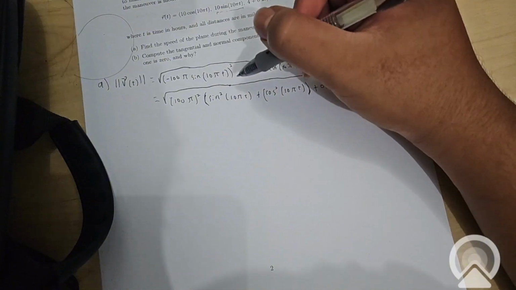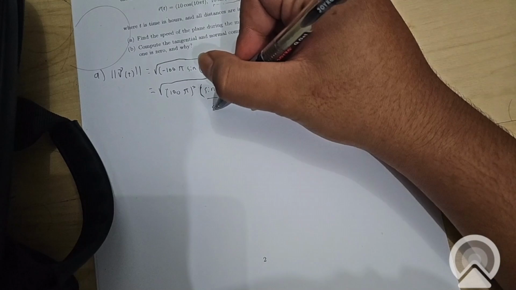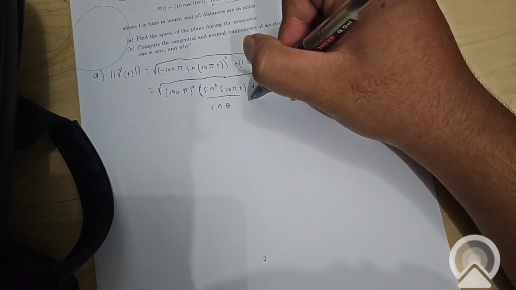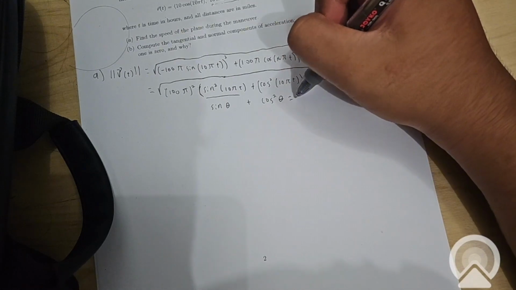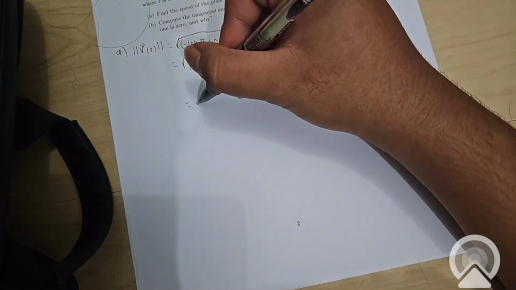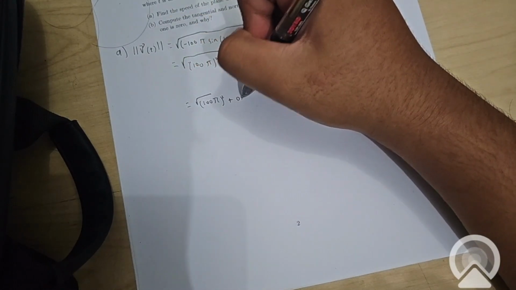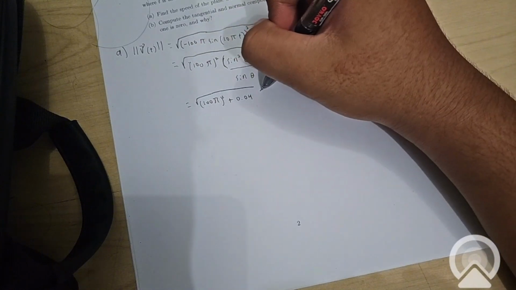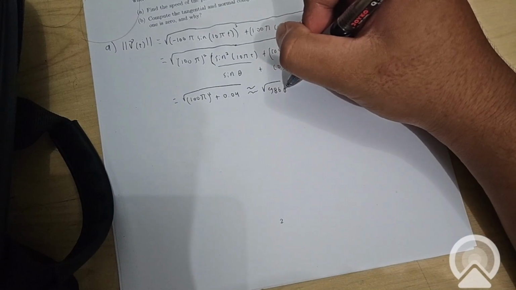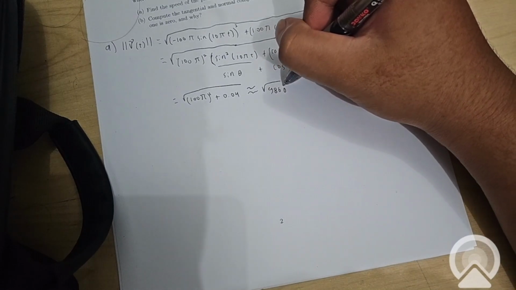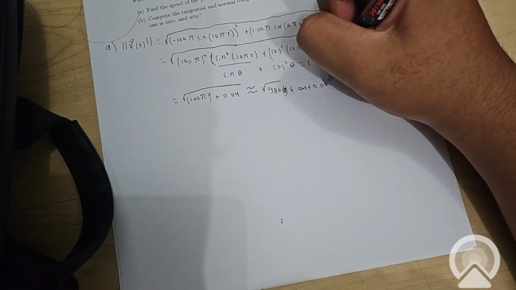Then using the identity sin² plus cos² is equal to 1, the square root of 100π² plus 0.04 is equal to the square root of 986.9604 plus 0.04.